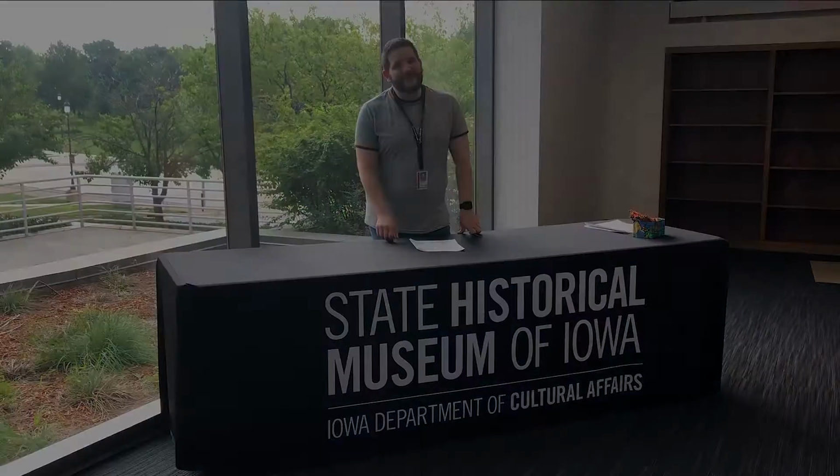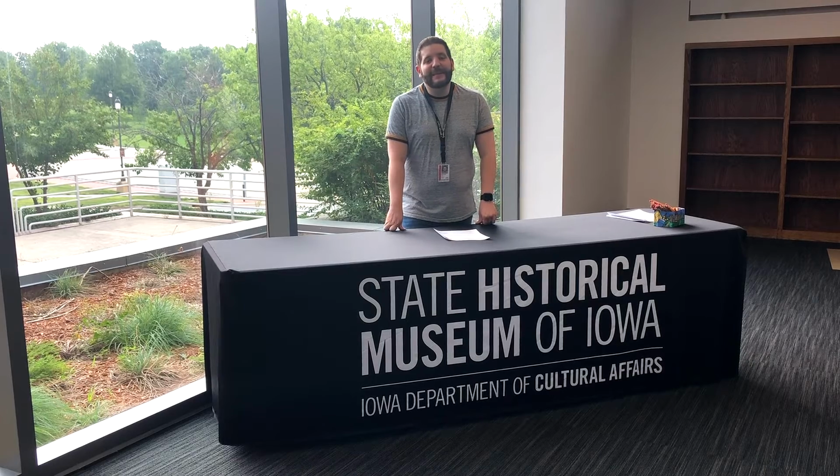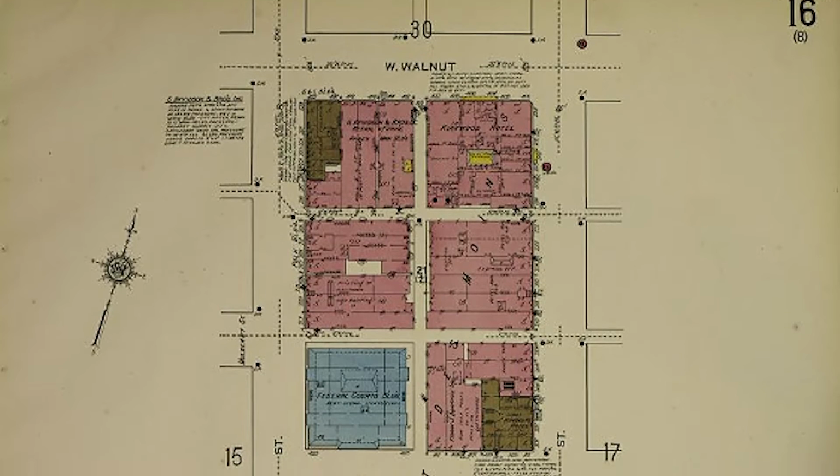about the history of neighborhoods. Have you ever wondered what your neighborhood looked like in the past? Today's activity explores one Iowa neighborhood from 1884 to 1920 using Sanborn Insurance Maps. But what are Sanborn Insurance Maps?